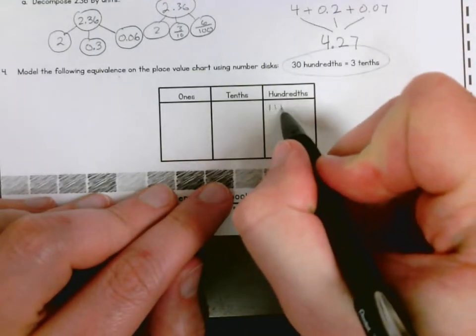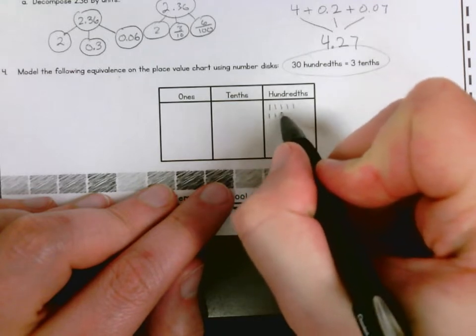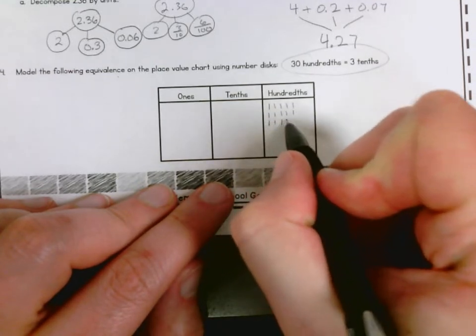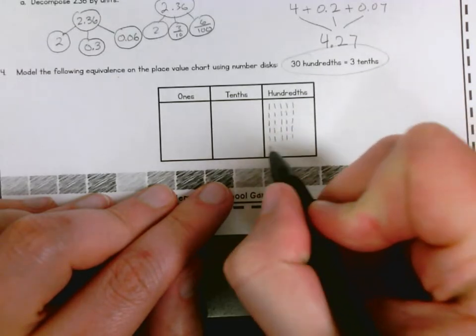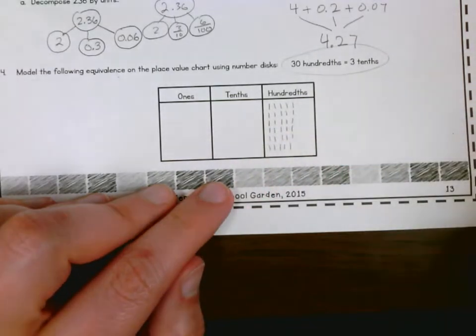1, 2, 3, 4, 5, 6, 7, 8, 9, 10, 11, 12, 13, 14, 15, 16, 17, 18, 19, 20, 21, 22, 23, 24, 25, 26, 27, 28, 29, 30. Not too bad.